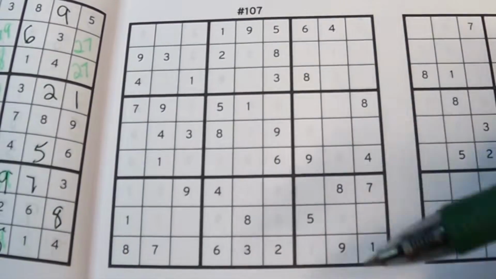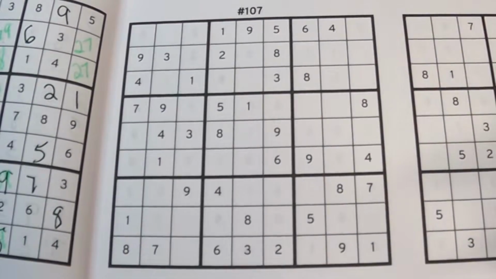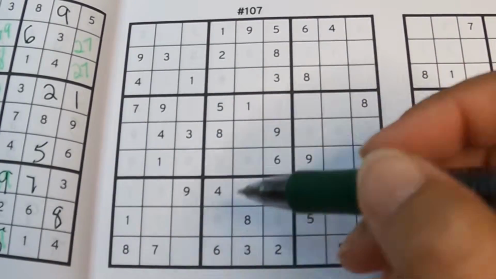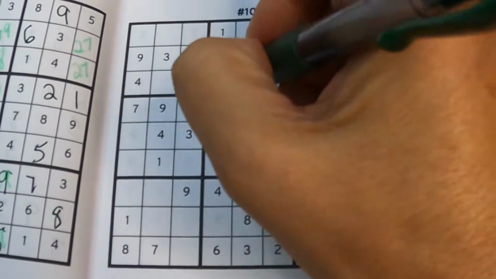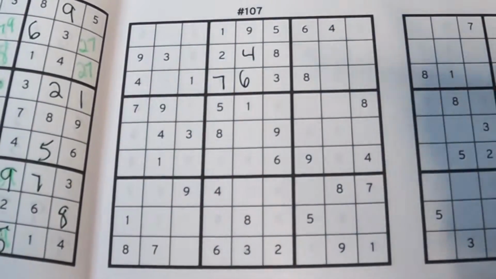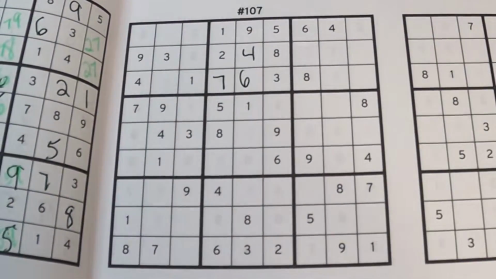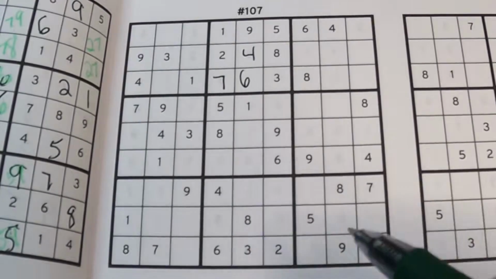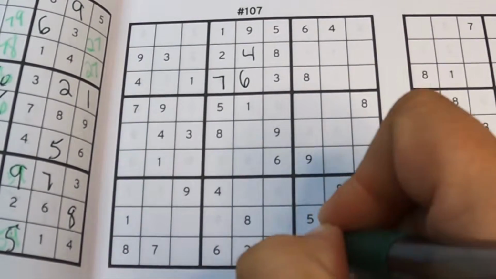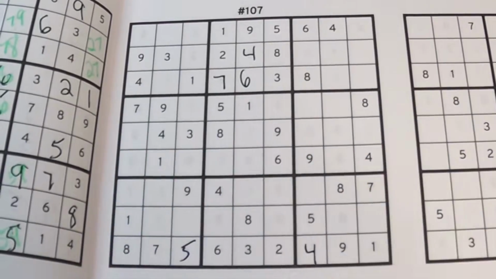If we start with this box, we're missing 4, 6, and 7. We've got 4 and 6 here, so this is our 7. 4 here, so 6, 4. For this bottom row, we're missing 4 and 5. We've got a 5 here, so 4, 5.